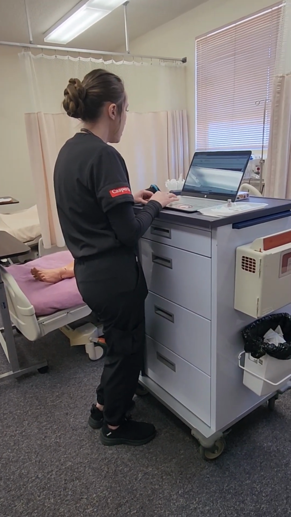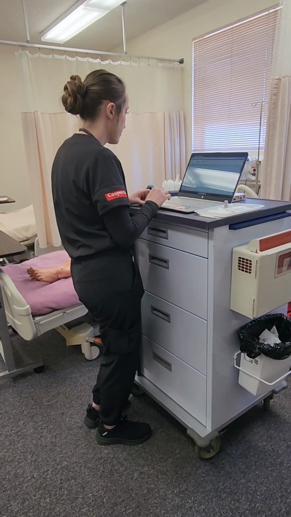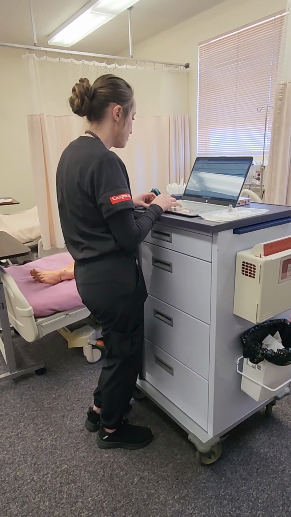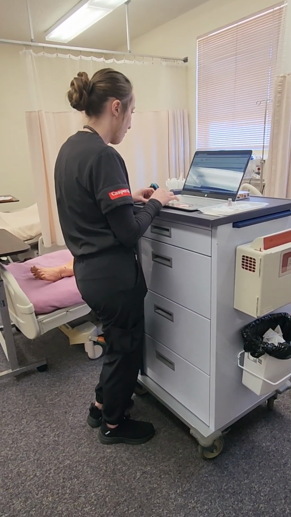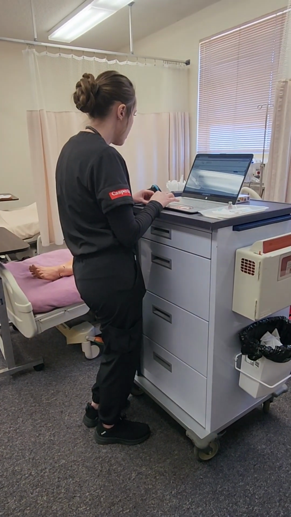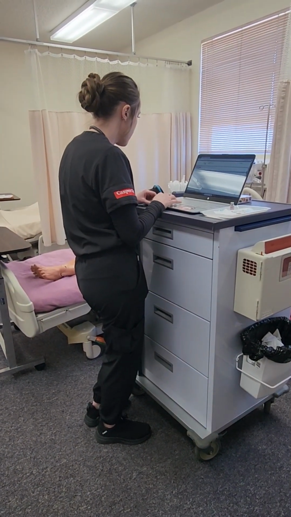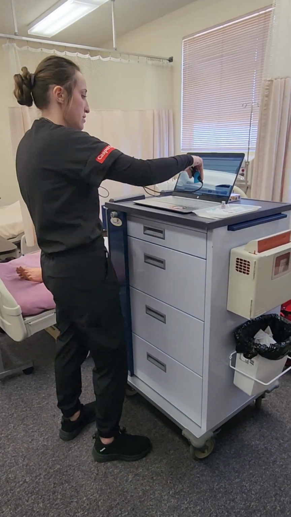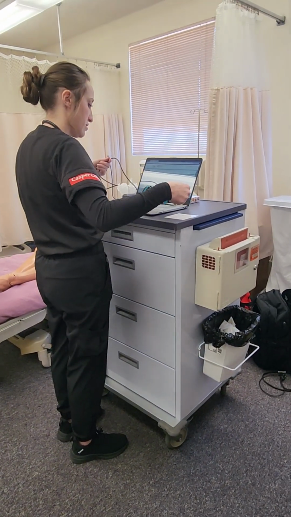I'm going to go to her lab results to make sure that her PTT is in therapeutic range. It looks like it is okay to give. It's in therapeutic range. So I'm going to get my stuff and go meet my patient.